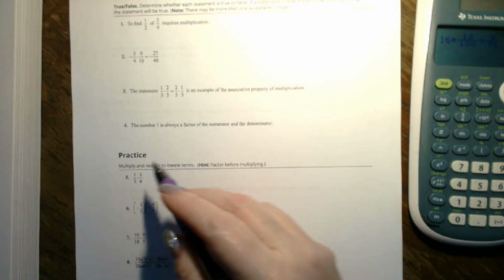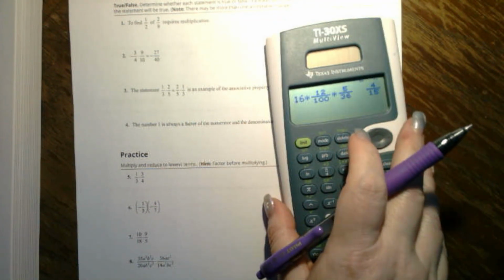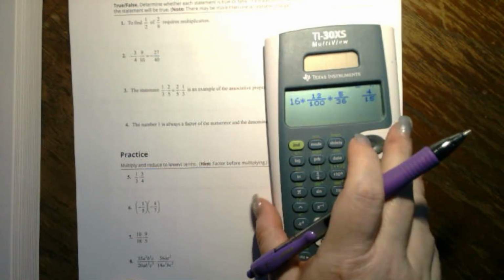There are lovely problems here. 5 through 7, you should be able to do, no problem. Go ahead and try them.